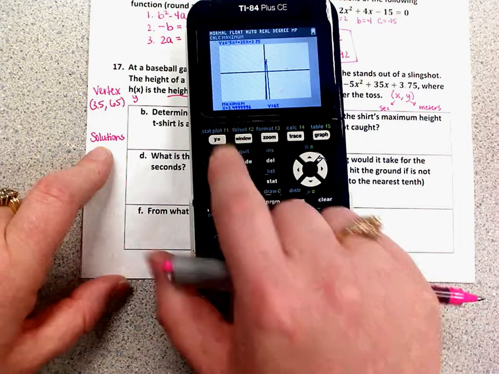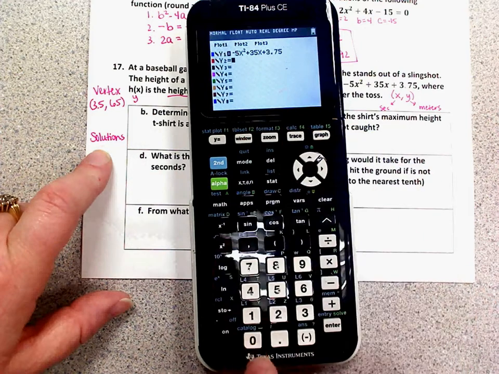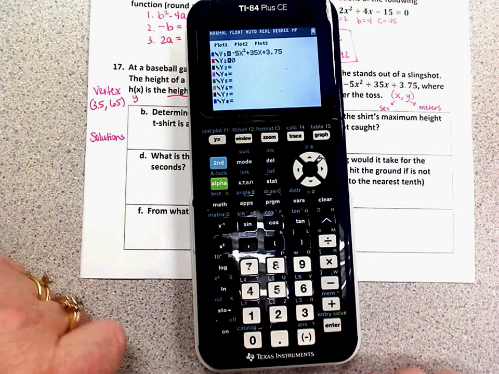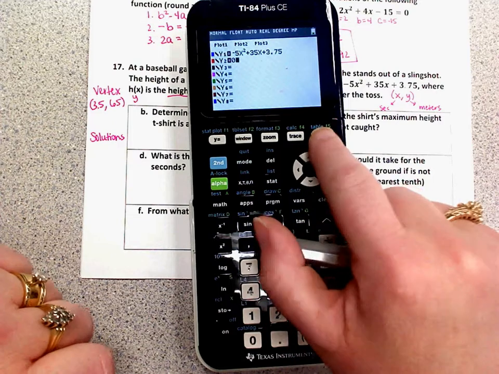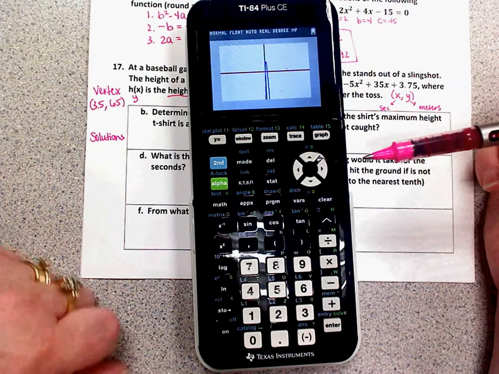Now I'm going to find my solution. So I'm going to go to my y equals, and in the second place, I'm going to put 0. That's the equation of the x-axis. I can tell by my graph that it crosses the x-axis in 2 places. So there are 2 solutions.